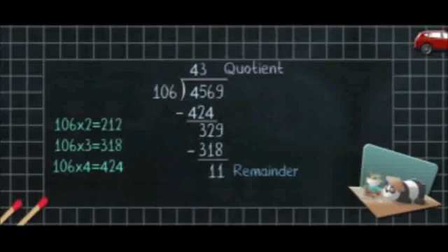Dear students, you can also verify your answer, as you know, by putting the values in the given formula. Dividend is equal to divisor into quotient plus remainder.